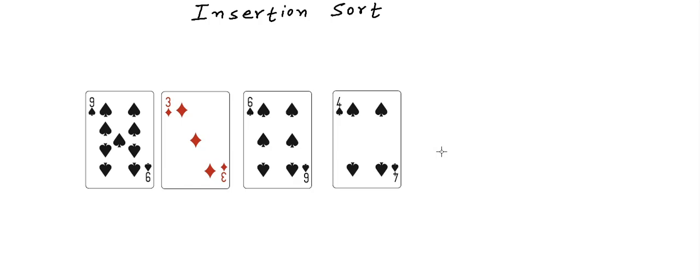What we are basically doing is dividing the set of cards into two subsets, a sorted subset or sorted part, and an unsorted subset or unsorted part. Initially all the cards are in the unsorted subset and the sorted part is empty, and we are picking up one card from the unsorted part at a time and inserting it into the sorted part.